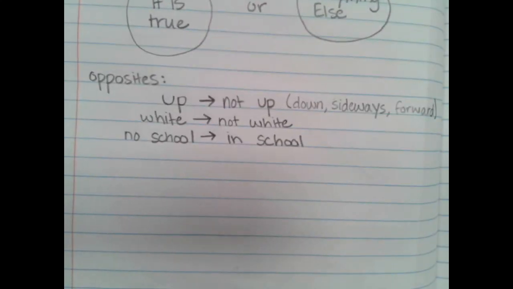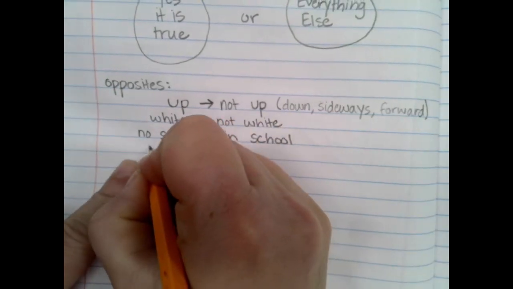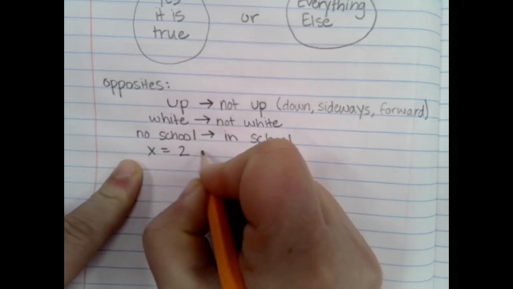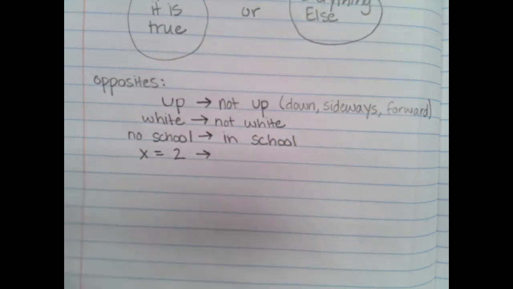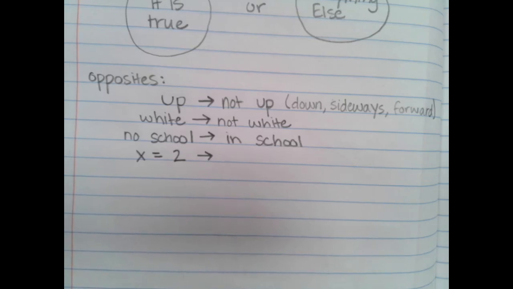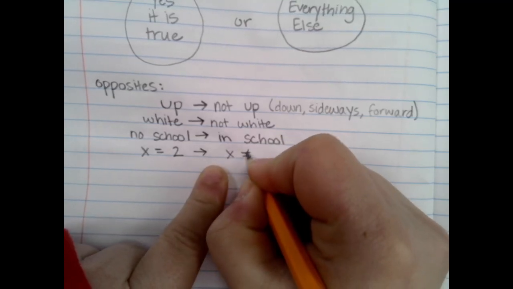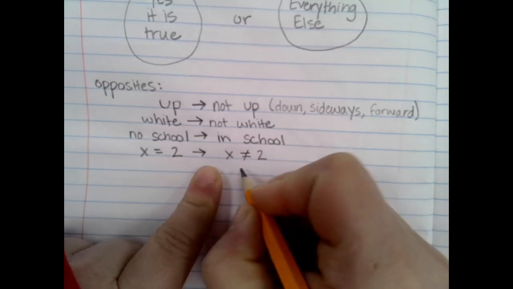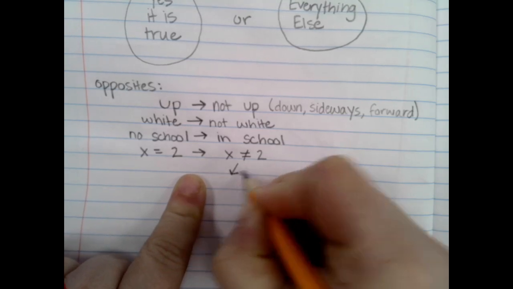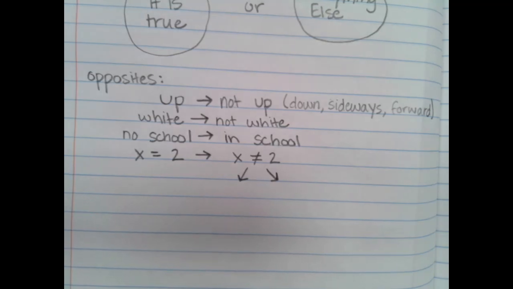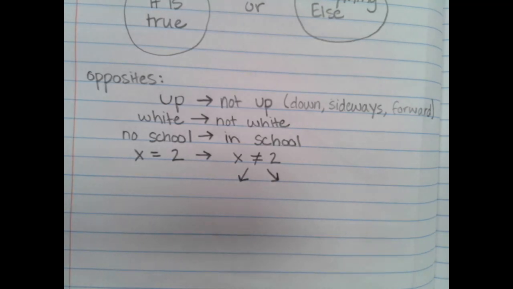Okay. Last one, this one's more mathematical. If I say x is equal to 2, what would be the opposite of x is equal to 2? Good. X is not equal to 2. But really, there's only two options when we talk about equality. If things aren't equal, they're not the same number, what are the two ways we can compare that number?